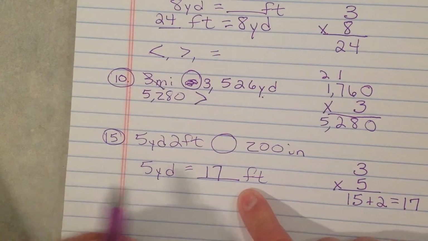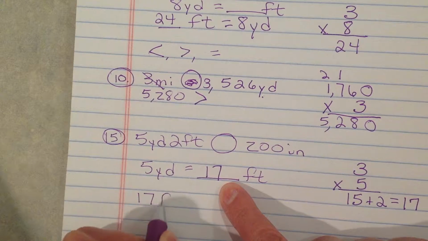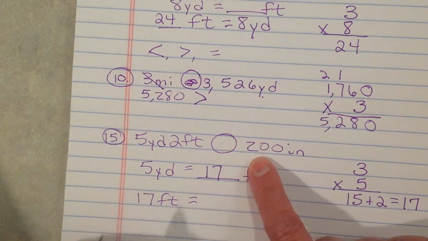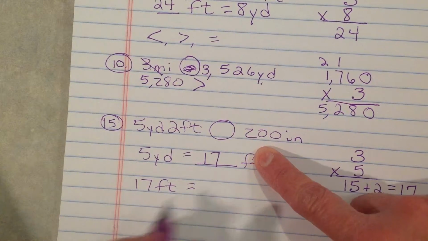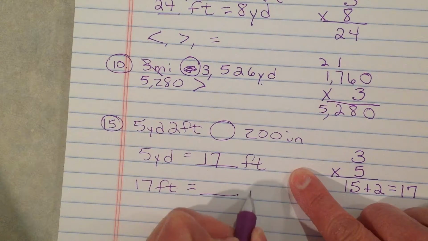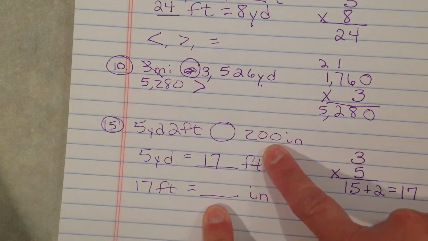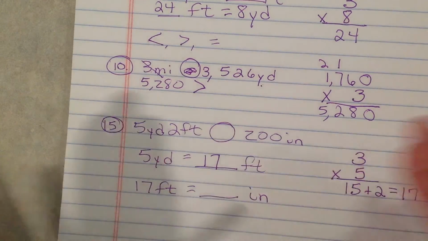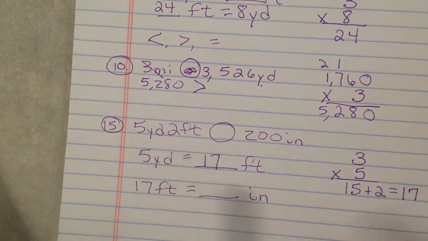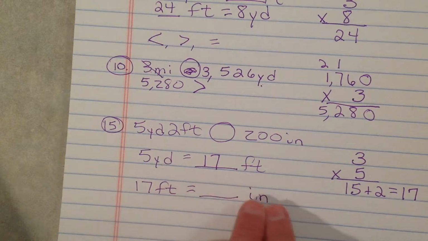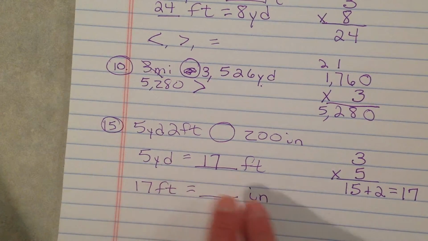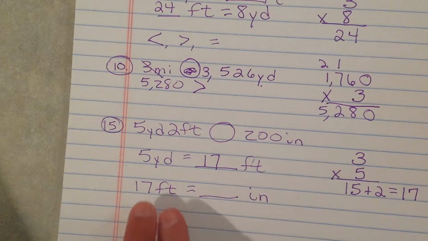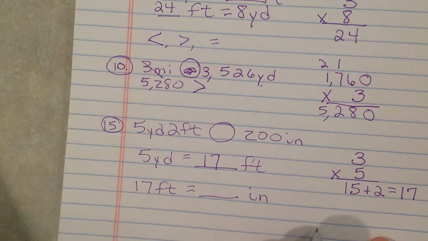Now I'm going to take these 17 feet and convert them one more time. I've got to do one more step down to how many inches, seeing if it's less than or greater than 200. It's the same procedure. I'm still going from larger to smaller. Feet are bigger than inches. And I've got horse to fly, so I'm still going to multiply. This time I'm going to use 17.